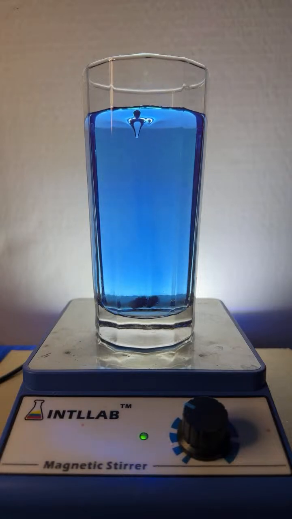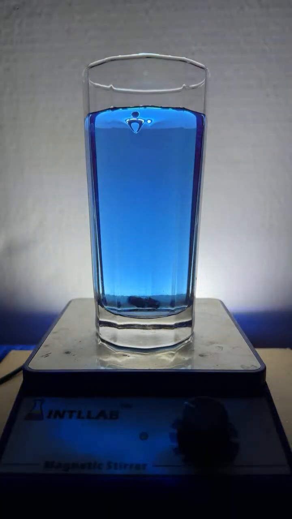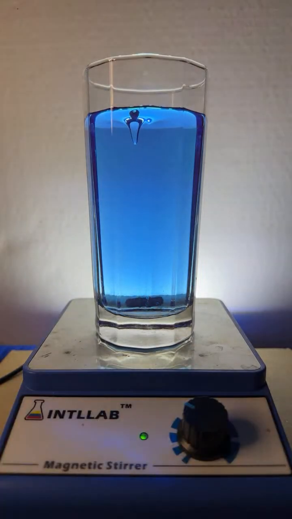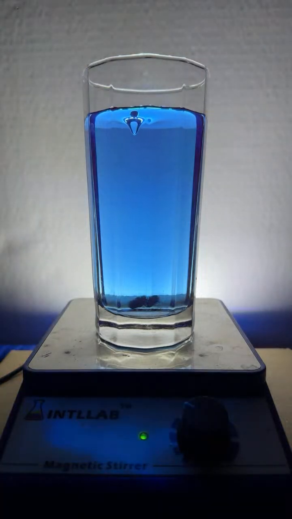I think that color's enough. I'm going to turn this light off. Does that look better or does that look better? I think it's either. Okay, you're welcome, Riker. Okay, let's just start adding some acid. So I'm going to add like a drop of acid here.